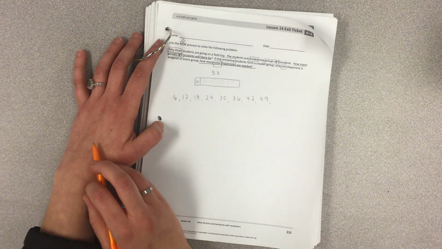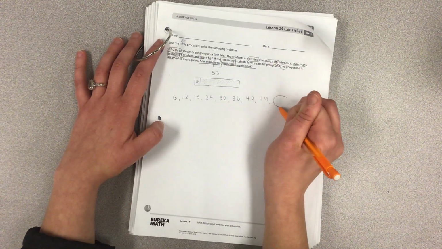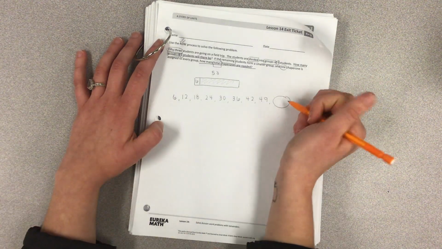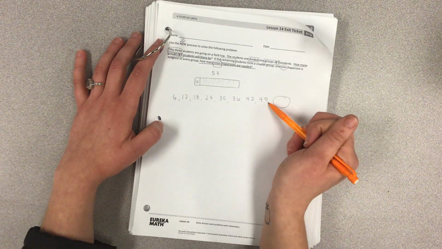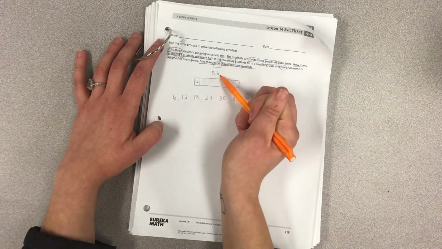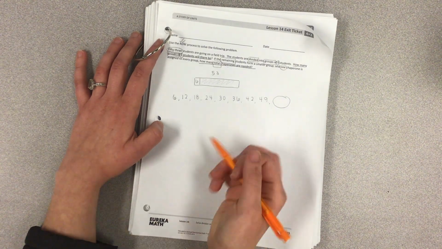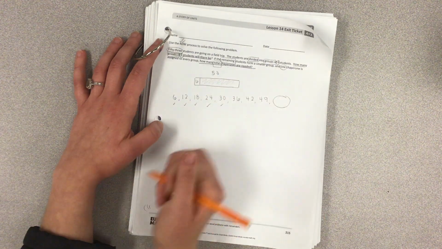But that doesn't mean that all of the extra kids just go home and don't get to go on the trip. So how many more students do I have left in this last group before I get to the number 53? How many more after 49 until I get to 53? So my 2 jobs are how many groups of 6 did I make?